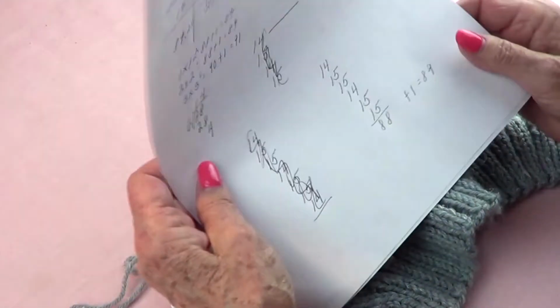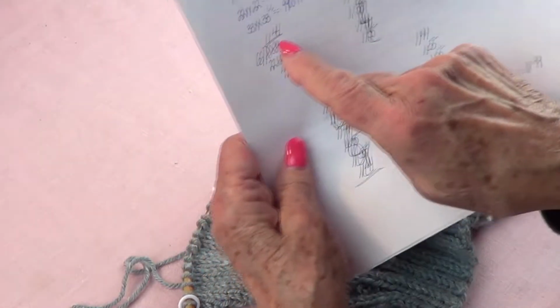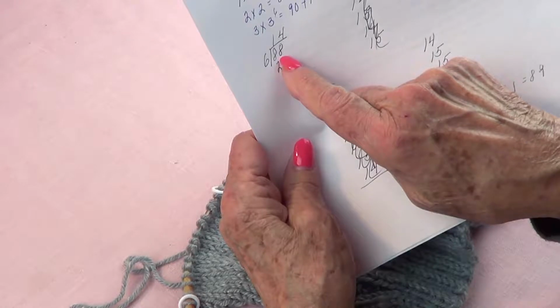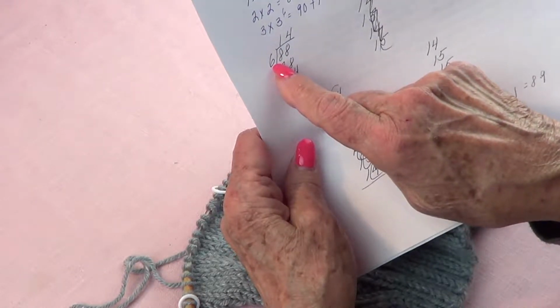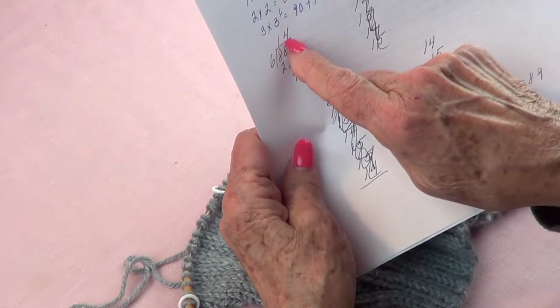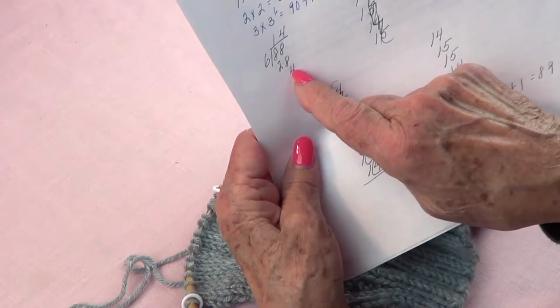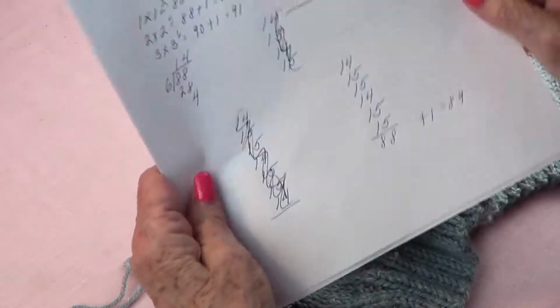And I need to divide the 88 stitches. You see, I did all my numbers. So I divide the 88 stitches because the extra one doesn't count for the numbers. I divided it by 6, the number of times that I want to do that, and it comes to 14 stitches. And I have 4 stitches left. So therefore, I need to get rid of 4 stitches.